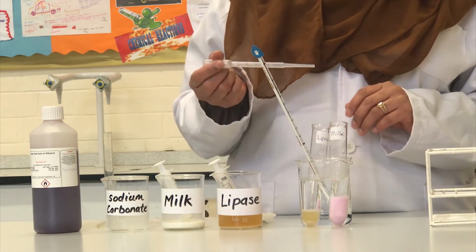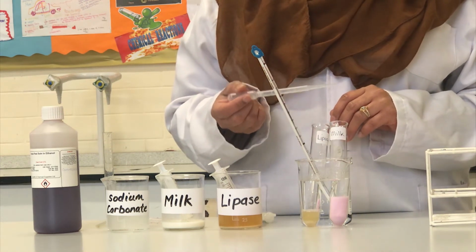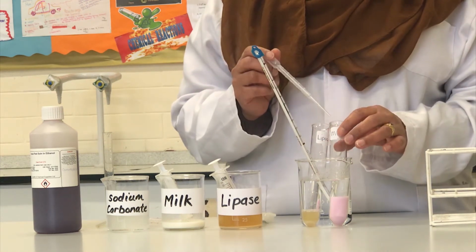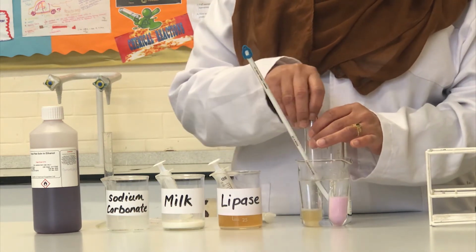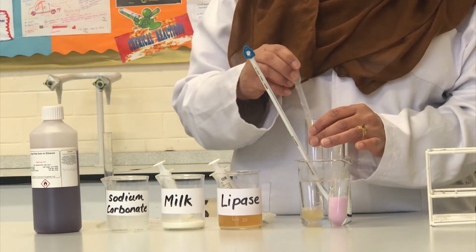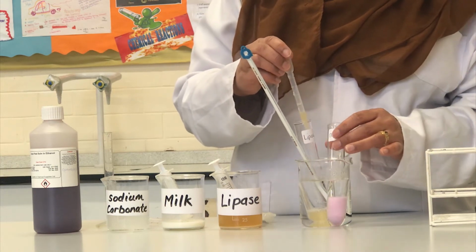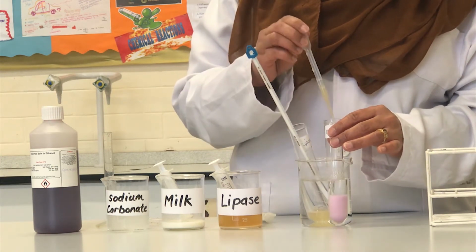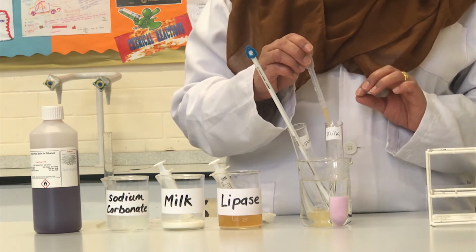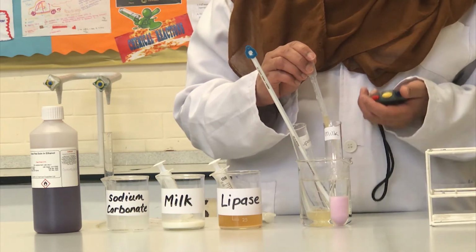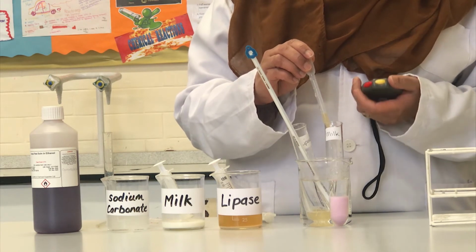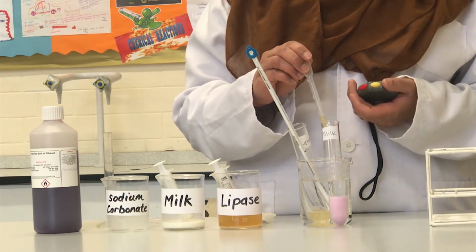I will now transfer 1 centimetre cubed of the lipase solution to the milk test tube using a dropper pipette. And at the same time, I need to start the stopwatch because I need to time how long it takes for the milk to become acidic.